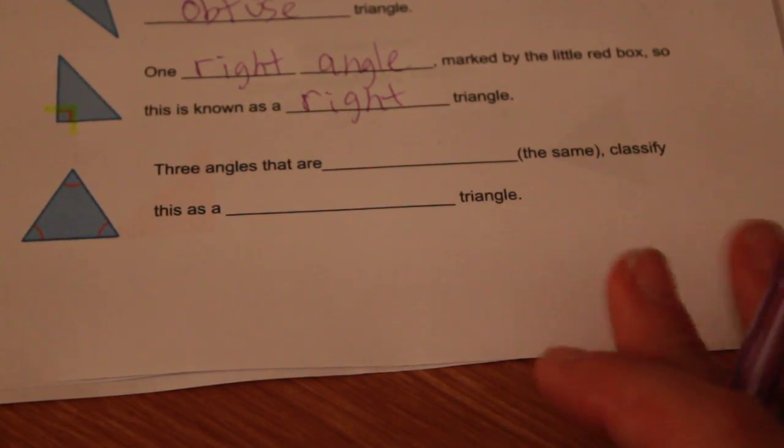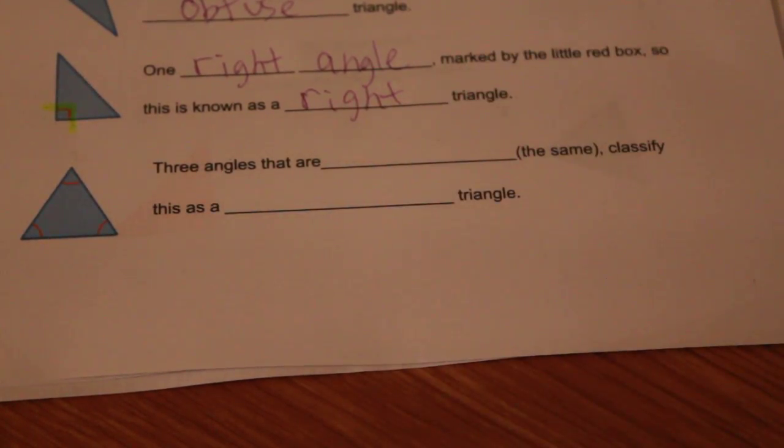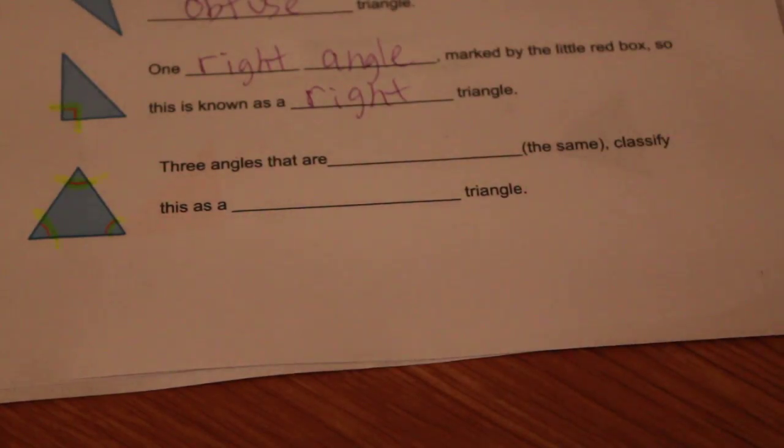Now lastly, looking right here, see these little arcs? These are all little arcs. I want you to mark those. These little arcs indicate that those are all the same angle. I'm going to pull out a different color highlighter here because the yellow is not showing up very well.